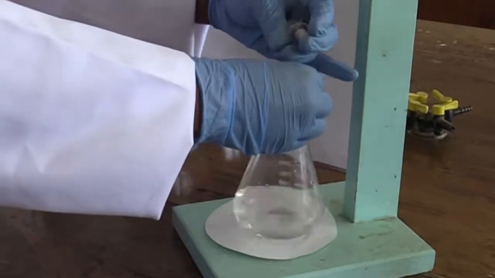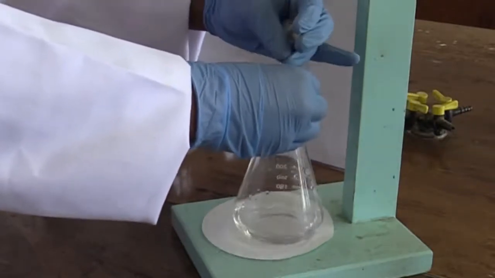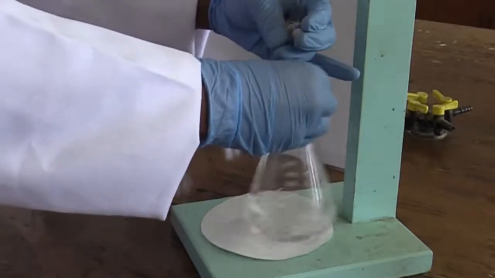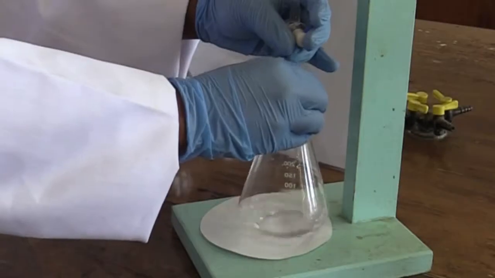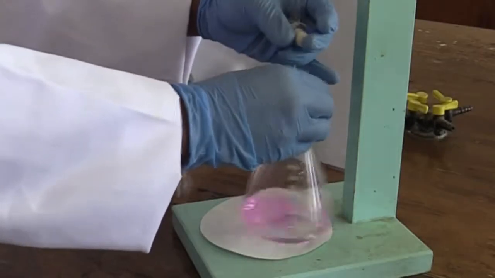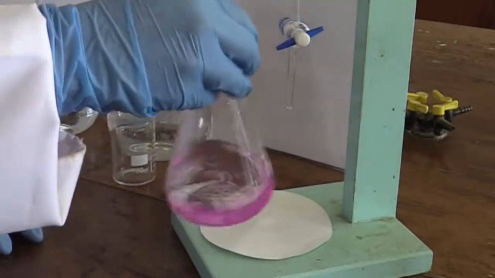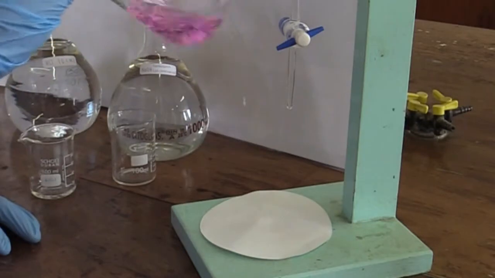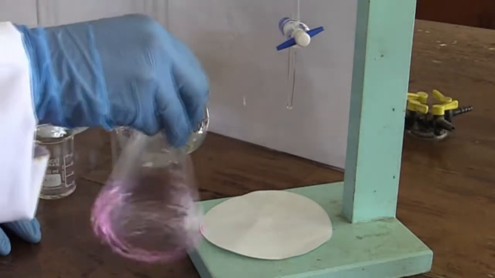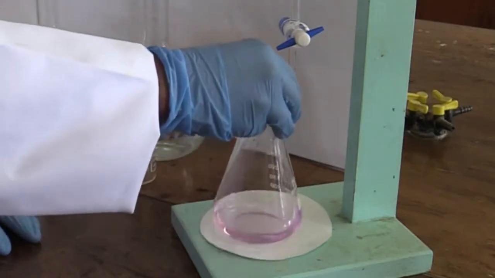The endpoint occurs when a pale pink solution has formed. The solution cannot be too dark after titrating. This is what we call overshooting the titration, and it will result in an inaccurate concentration. You have to be very careful, as you can see, but we have reached the endpoint and we can now read the final volume to calculate the concentration. We do this twice more and then we are ready to calculate.